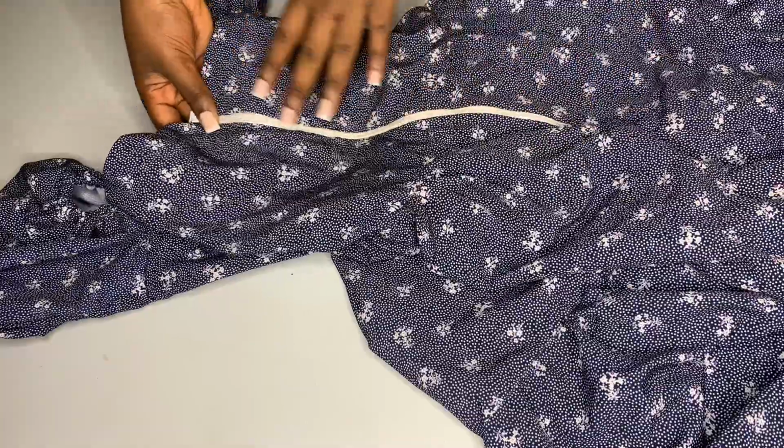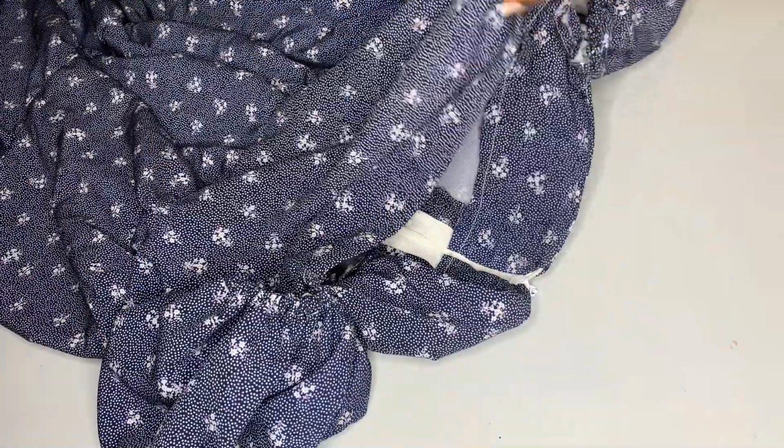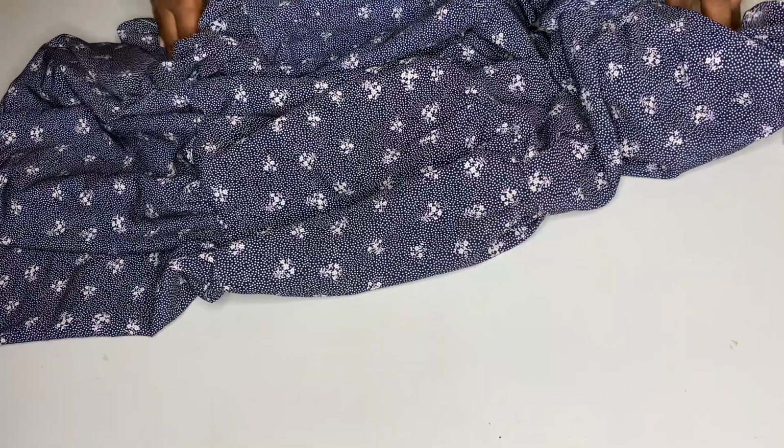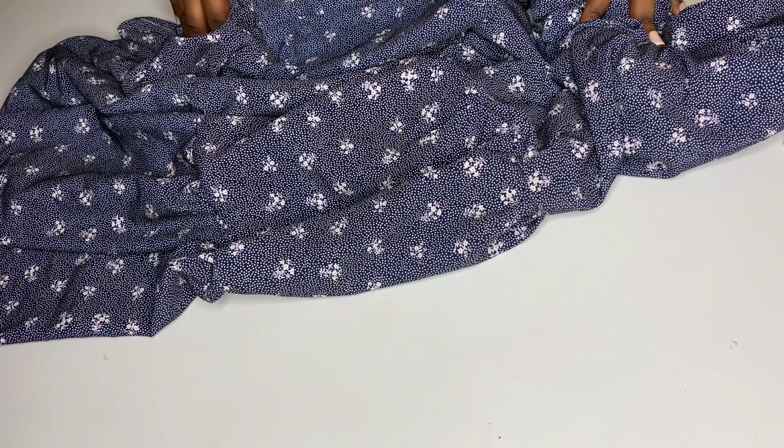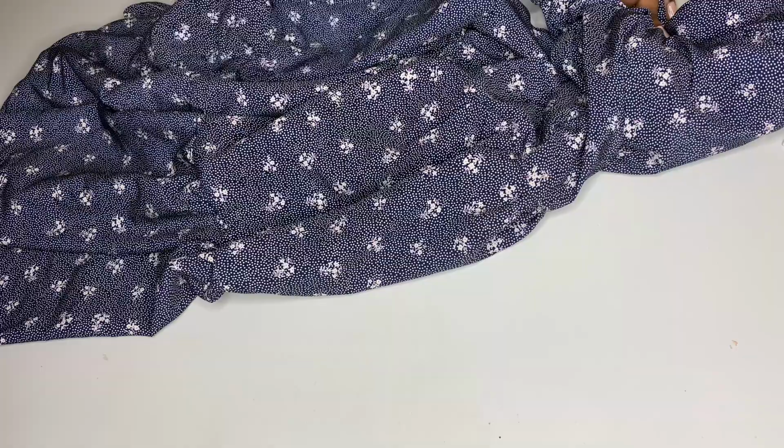So guys, after fixing the zip, this is what it looks like. And I went ahead to fix the sleeve, but I already fixed it off camera because there was no light and I had to wear it to church. So I already fixed it, and it's a puffy sleeve. If you don't know how to fix a puffy sleeve, I have 2 videos on my channel where I explain how to cut and sew a puffy sleeve.